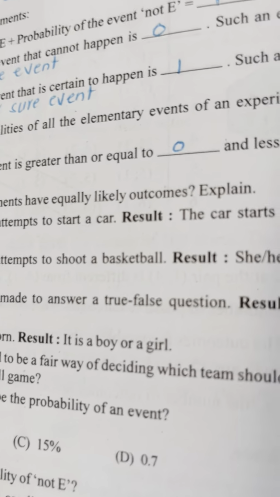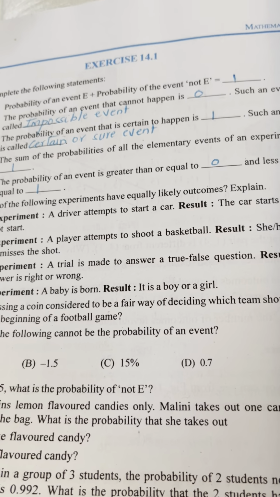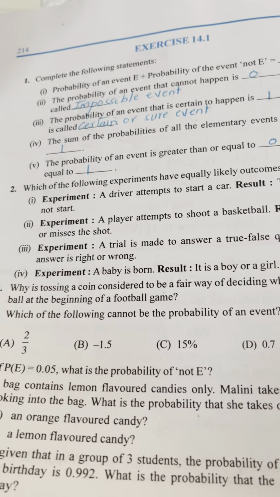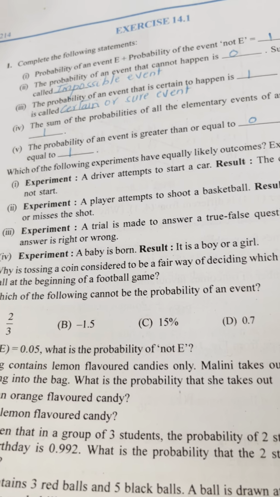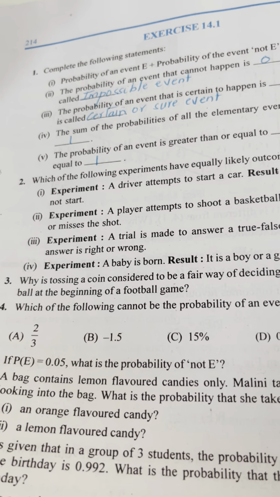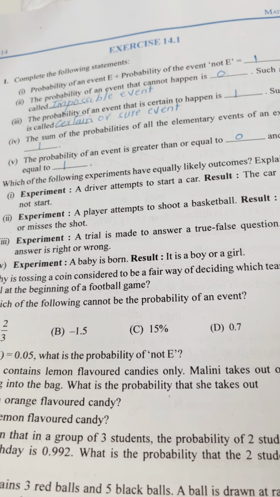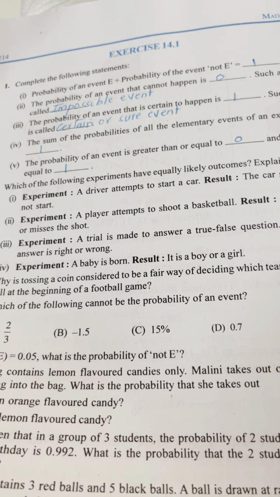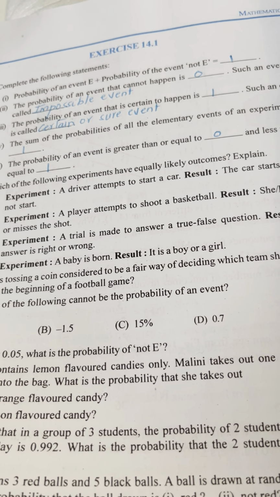So first you will write down all the answers in your notebook. Now question number 2. Which of the following experiments have equally likely outcomes? I'll give you the solution of the answers. Okay? Read the first one. A driver attempts to start a car.